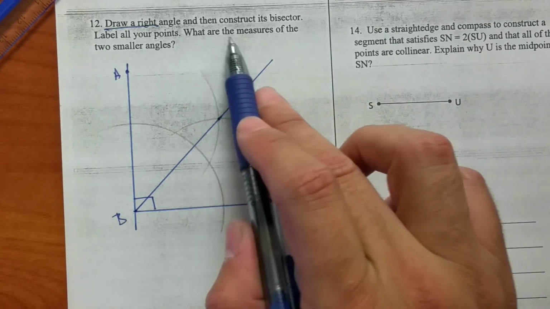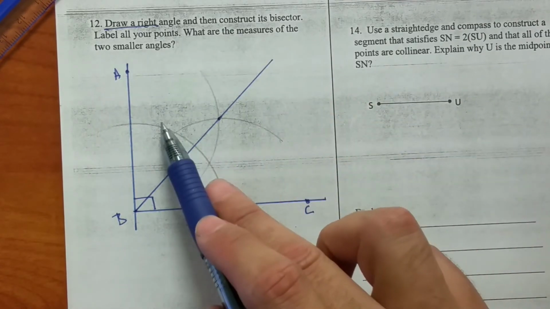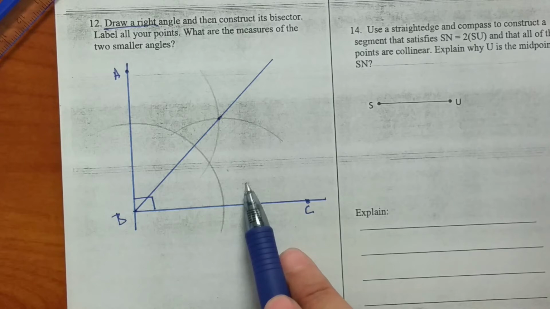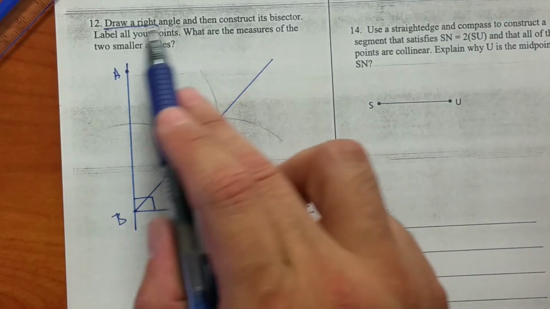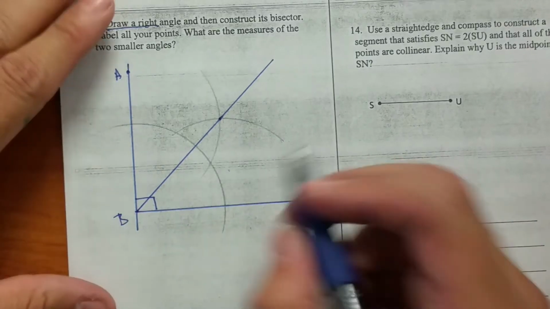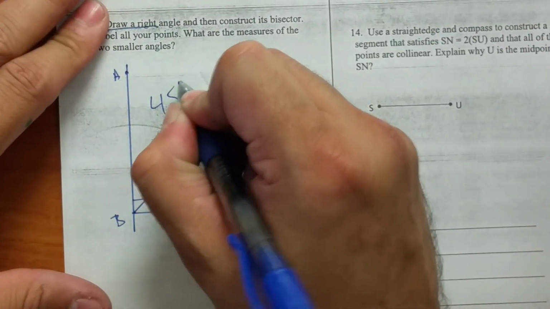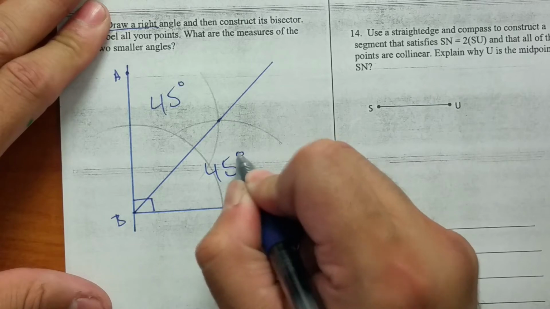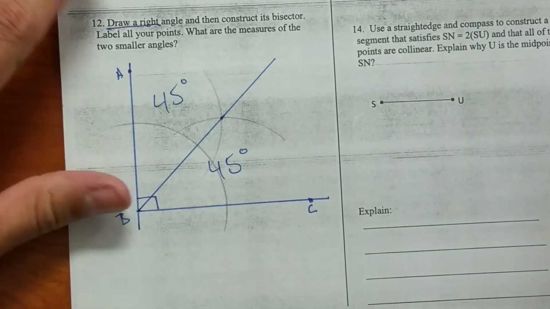It says right here, what is the measure of the two smaller angles? If I bisected this, that means cut into two equal parts. We start off with the right angle, so that means it's 90. So 90 divided by 2 is going to give me 45 degrees for each one. There we go.